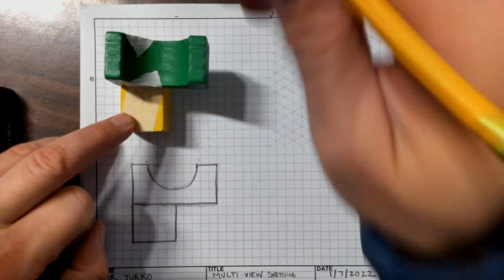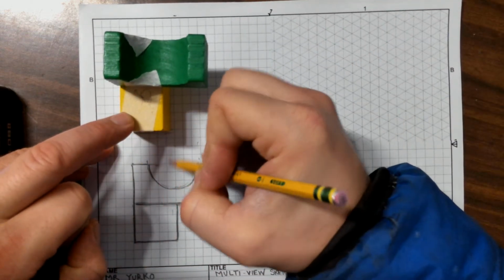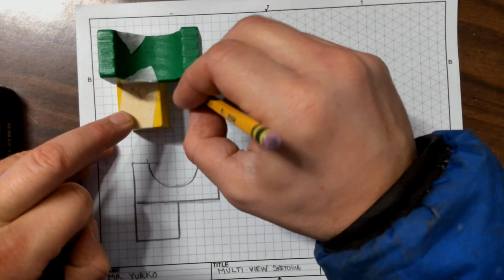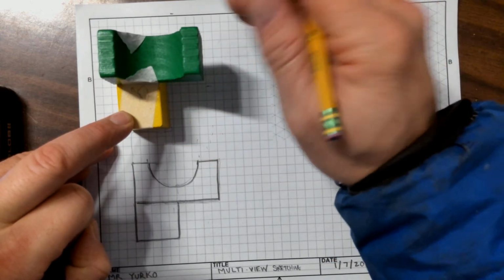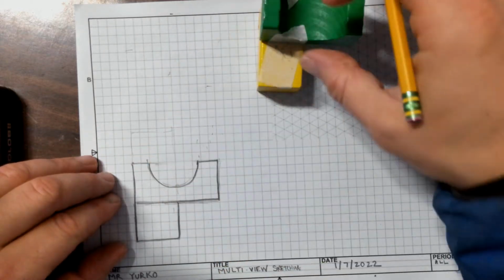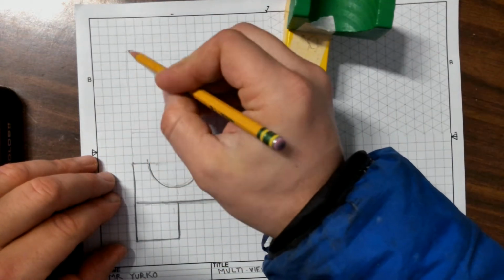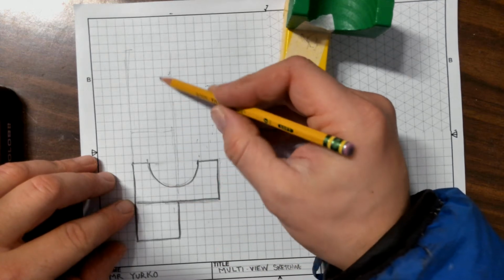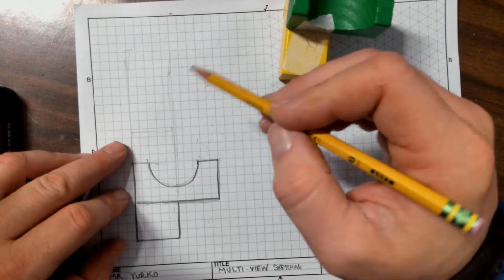This view, let's see, we've got a width. It's got the same width as that. Depth. All right, so the side. So it's going to have the same width. We can project those lines up to figure that out. So that's going to be the same width here.